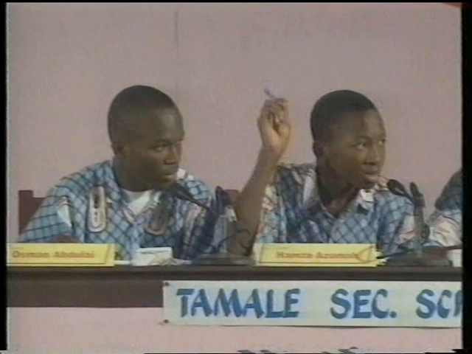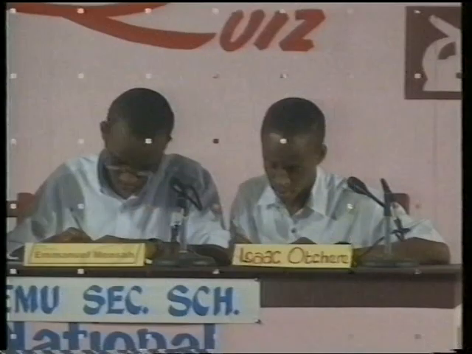Tamale Secondary, when ethanol is passed over heated aluminum oxide catalyst, a gas that can be collected over water is produced. What could this gas be? Yes, Hamza? Ethene. And that is correct. Chemu Secondary, name the product formed when ethene reacts with bromine. Emmanuel? 1,2-dibromoethane. And that's correct.